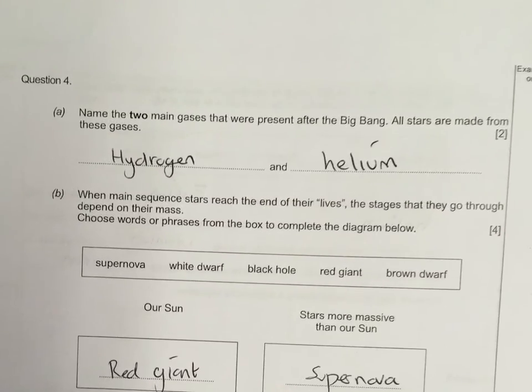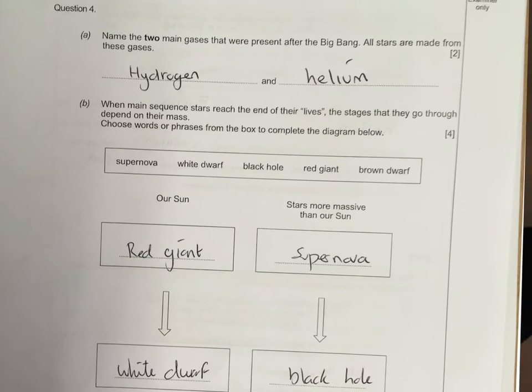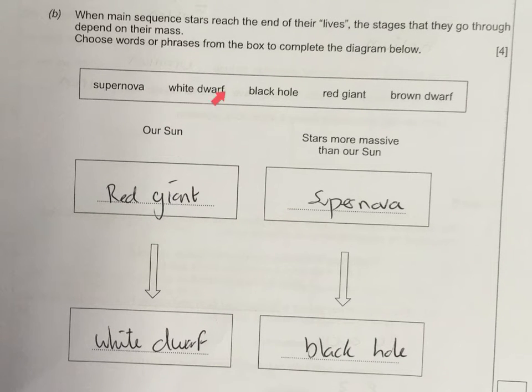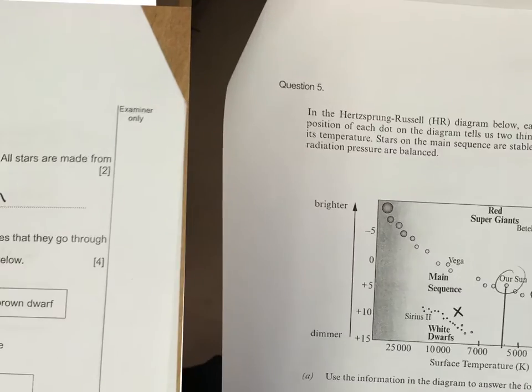Next question is, name the 2 gases. This should be, for 2 marks, I think that's very generous. Hydrogen, helium, we find in a star. This one, a little bit more tricky because you've got to work out the different stages now. So our Sun is a small star, so it's going to end with a white dwarf, and therefore we use the red giant. And then the massive star is going to include a supernova, which this is not going to have, and a black hole, which this is not going to have. So you use these words to fill in the blanks there. So for 4 marks, again, very generous.